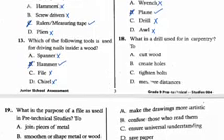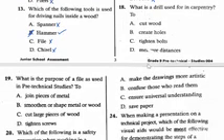Number 18. What is a drill used for in carpentry? A. Cut wood. B. Create holes. C. Tighten bolts. D. Measure distances. I've already said the function of the drill, if you can remember. Tell me what is the correct answer for question number 18. So I'm going to continue to question number 19.